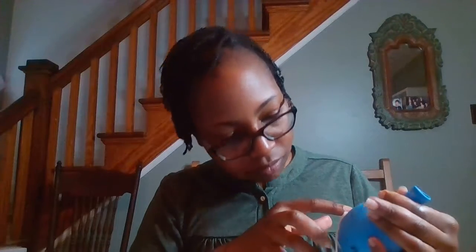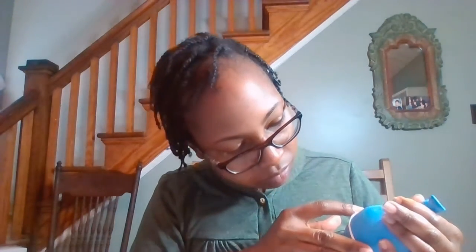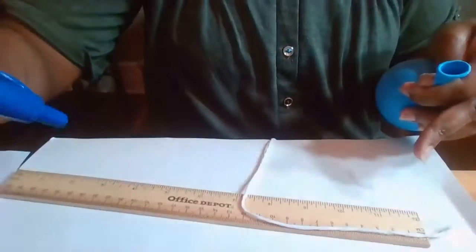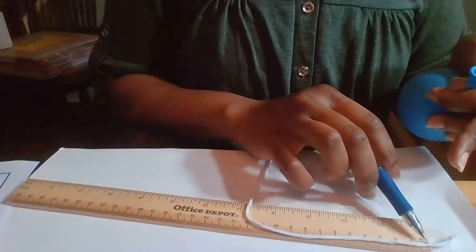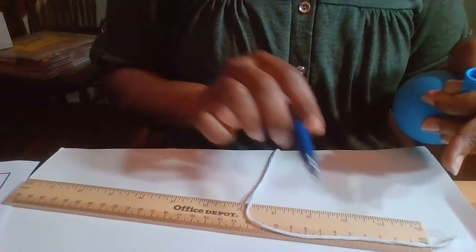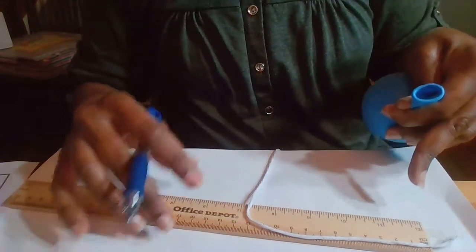So let me get my ruler and let's do that again. Home. Okay, cool. And I've got 5 centimeters is the distance. So I just kept track of where A was, and of course the black dot is my home, and that was 5 centimeters on my ruler here.